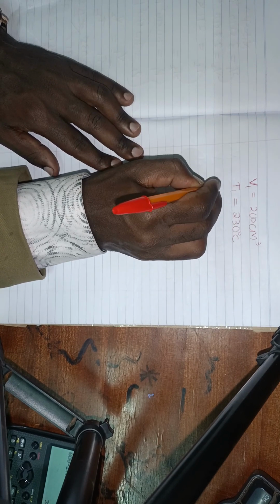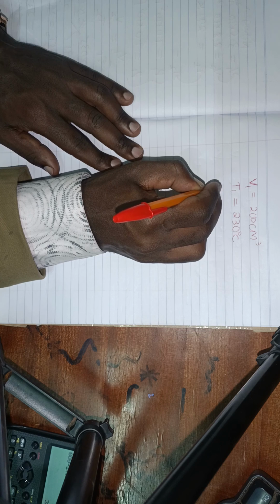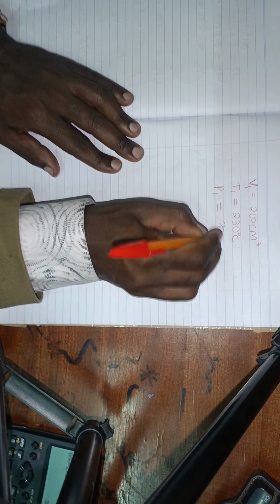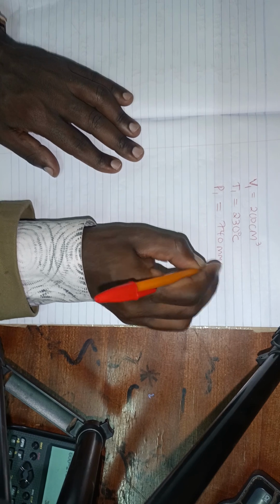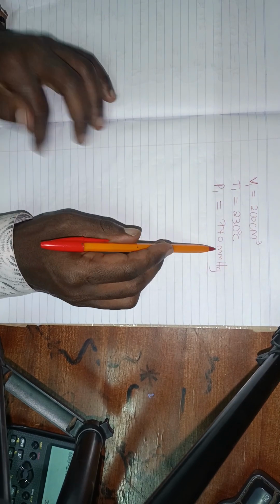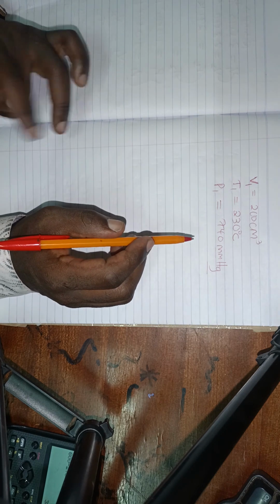And the pressure recorded at that point, pressure 1, is 740 millimeters of mercury. This is the chemical formula of mercury, which they used to measure this type of pressure.